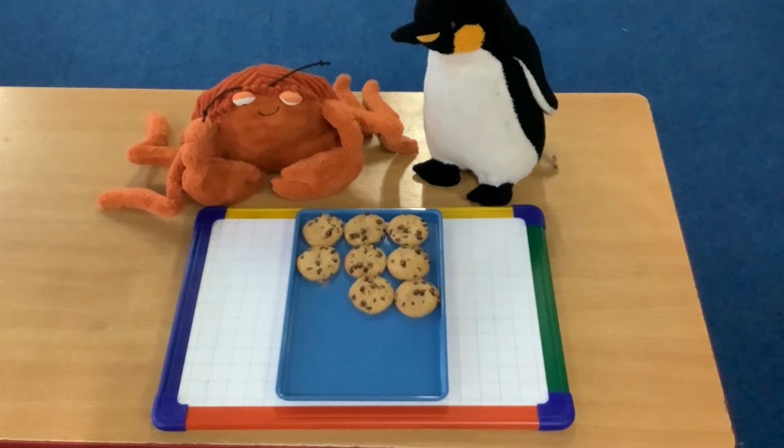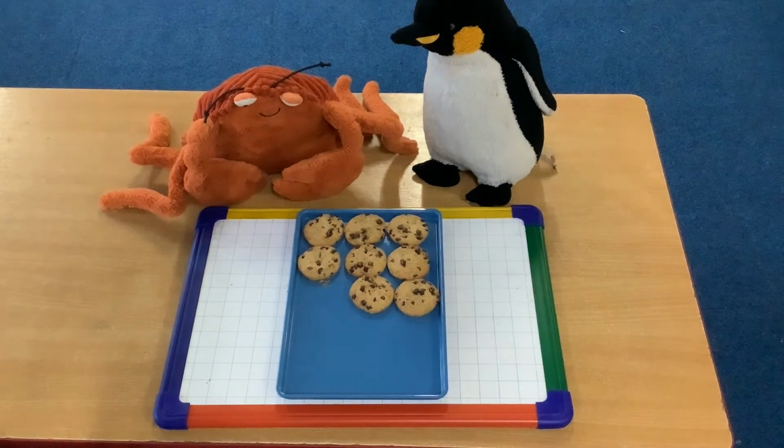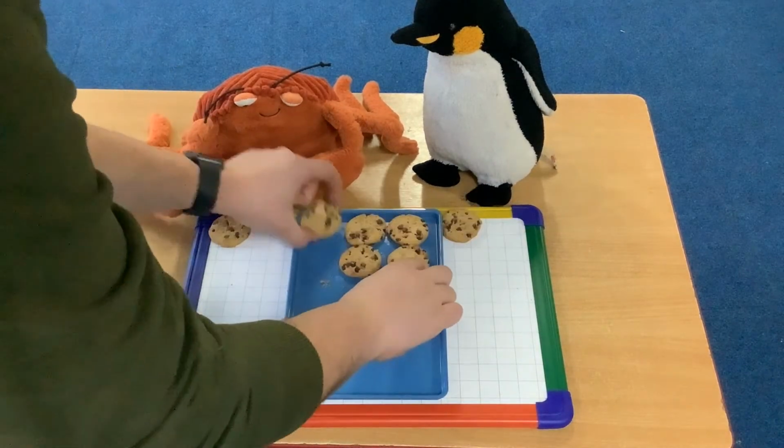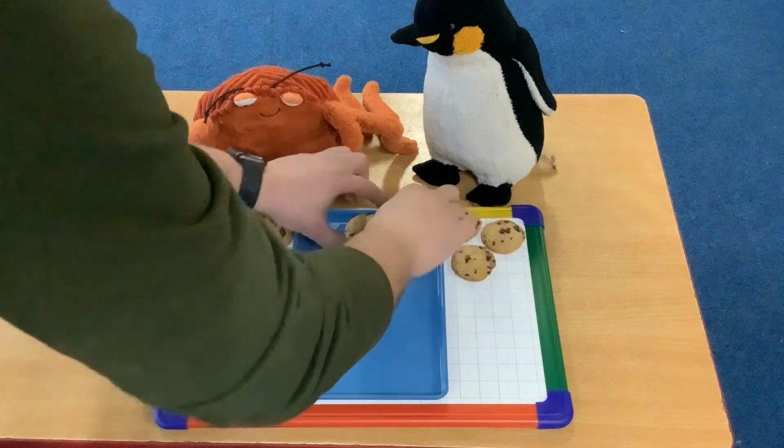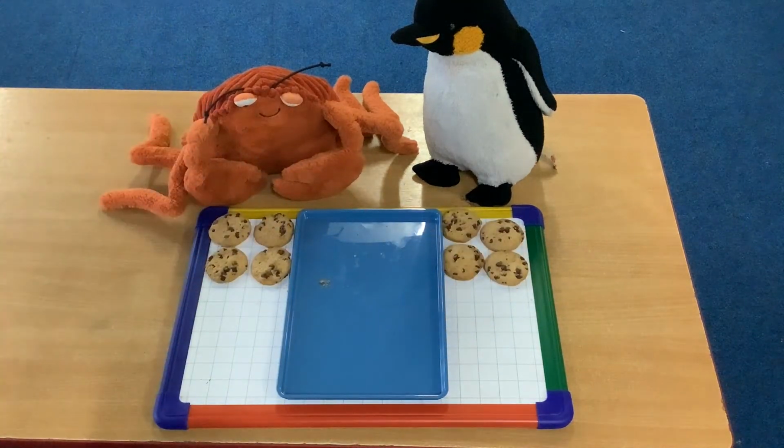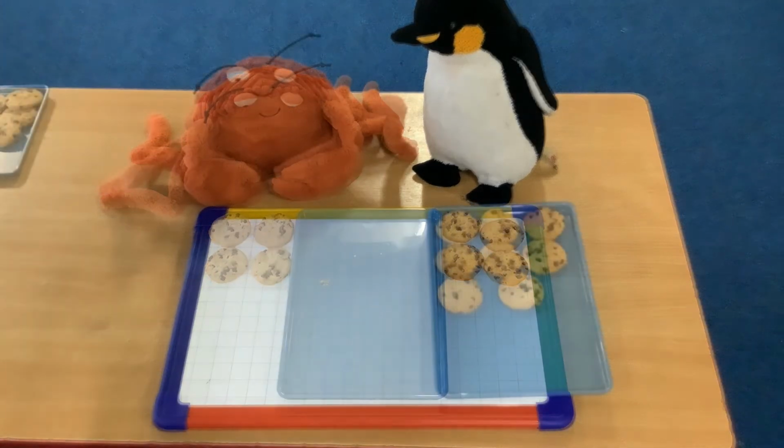Oh no, I've dropped 4 cookies on the floor. We now only have 8. How many cookies would each friend have now? Shall we check? 1 and 1, 1 and 1, 2 and 2, 3 and 3, 4 and 4. There were 8 cookies, but they've split them and divided them between 2. They have 4. So 8 divided by 2 equals 4.